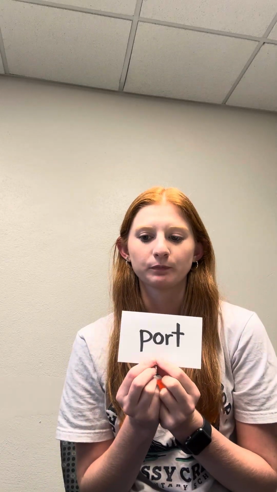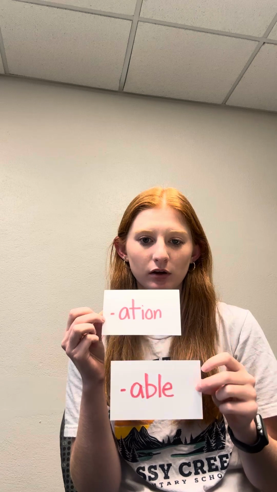Now we are going to be building words with prefixes and suffixes attached to our root port. So here's our root port right here. So we are going to attach some prefixes, which are in the yellow, which I know can be a little tricky to see. This one says trans, this one says ex, and this one says im. Okay? And then we have some suffixes. We have ation and we have able.